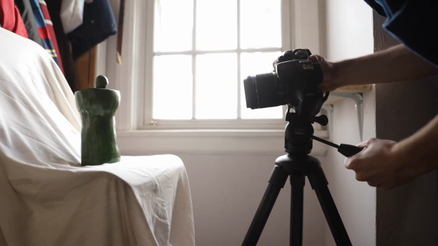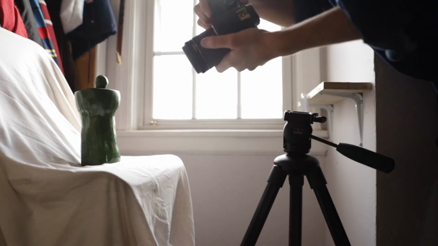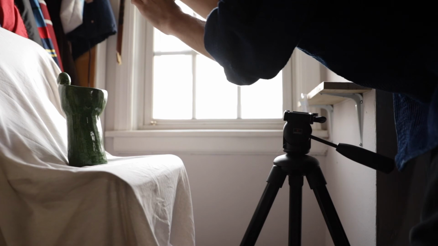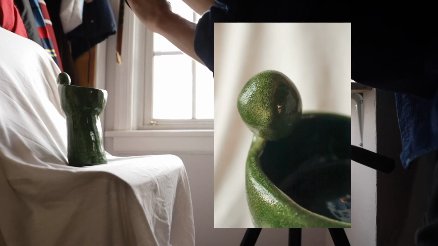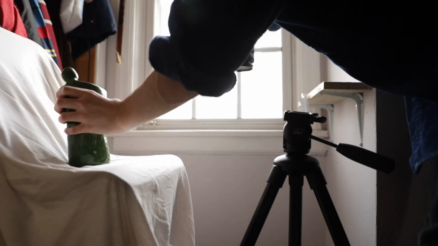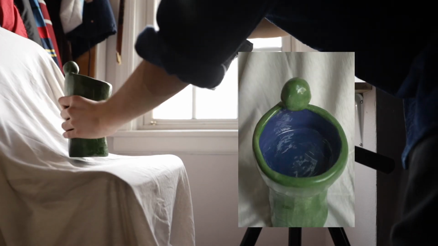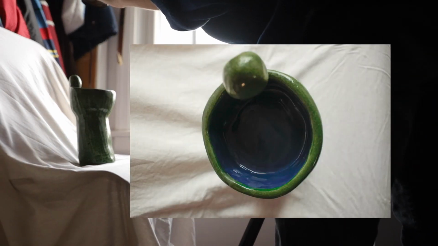And then now that I have every angle, I'm going to take the camera off the tripod and just do close-ups. Make sure I'm facing the window to get that natural light, and I'm just going to do detail shots so I have a range of images. Even a bird's eye view would be nice.